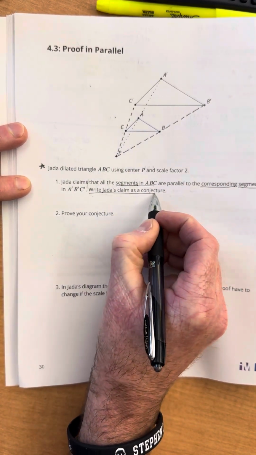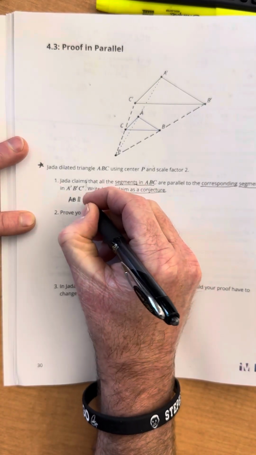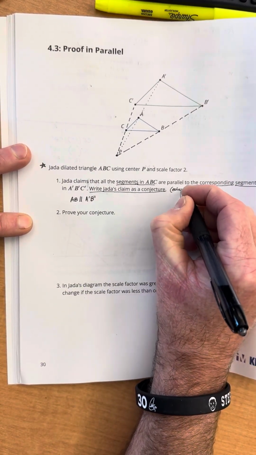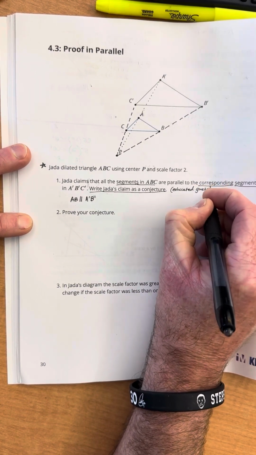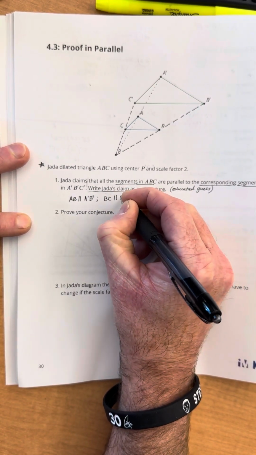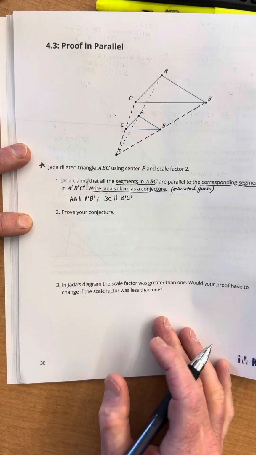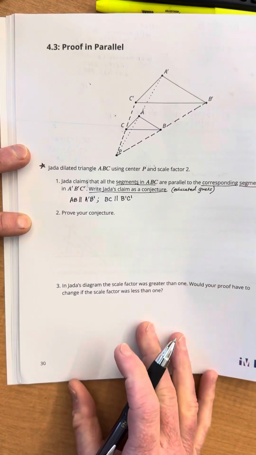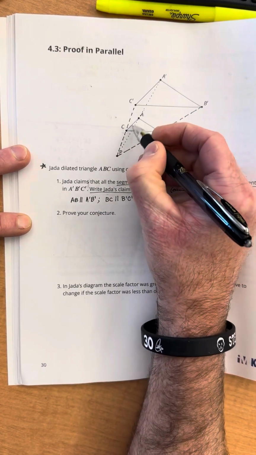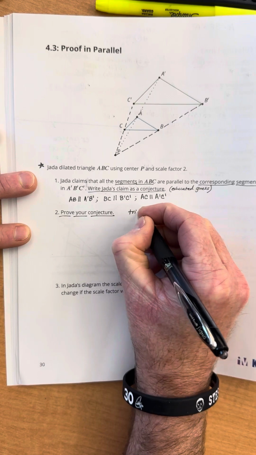So we've got to write Jada's claim as a conjecture. So she's saying AB is parallel to A prime B prime. And it's a conjecture, which is an educated guess. She's also saying BC is parallel to B prime C prime. And then she's also saying that AC is parallel to A prime C prime. Prove your conjecture. This is a tricky proof.